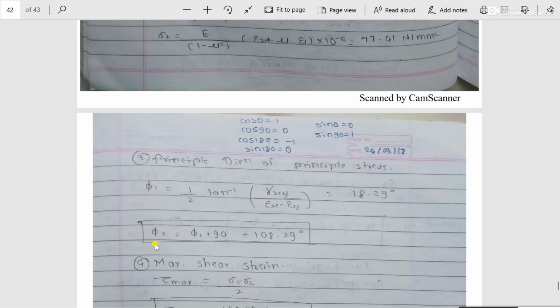Then I have to calculate the value of phi 2. That phi 2 represents the direction of the second principal strain or direction of the second principal stress, because whatever direction the strain is induced in, in the same direction stress is also induced. And how is phi 2 calculated? The formula is phi 2 is equal to phi 1 plus 90 degree.